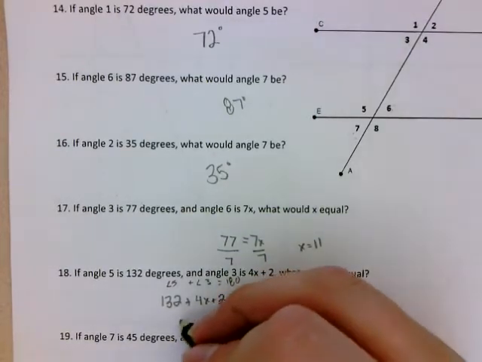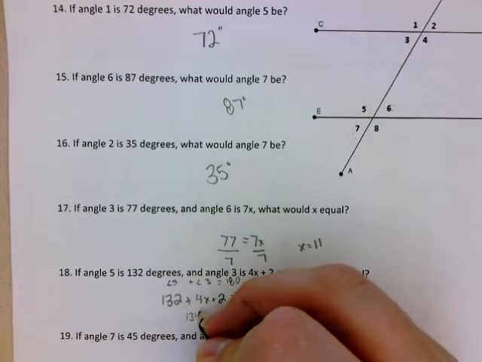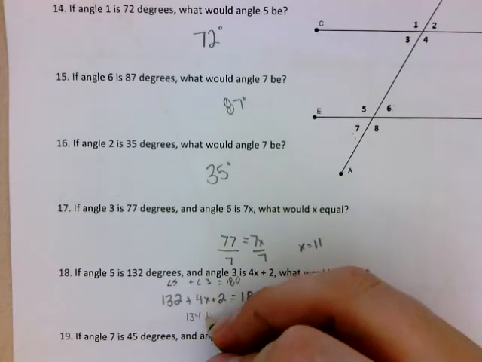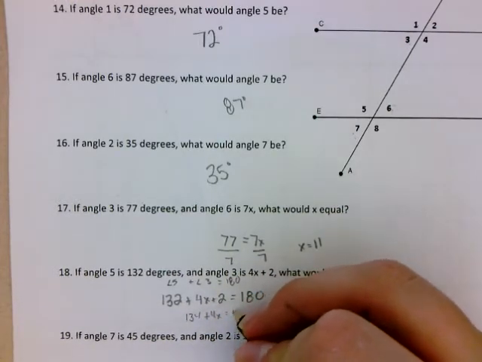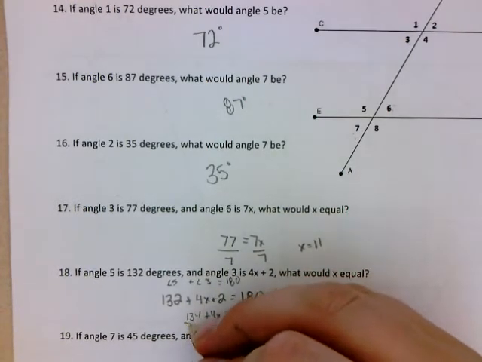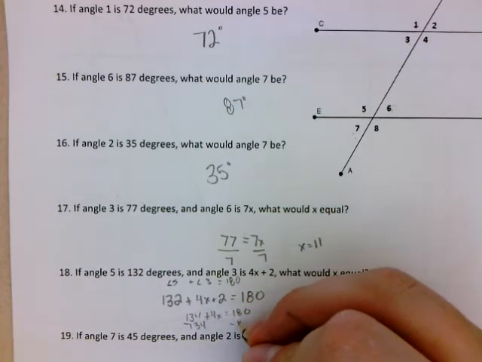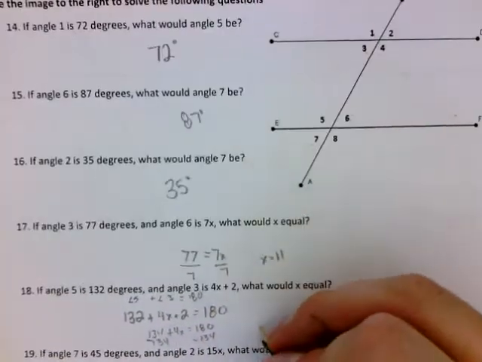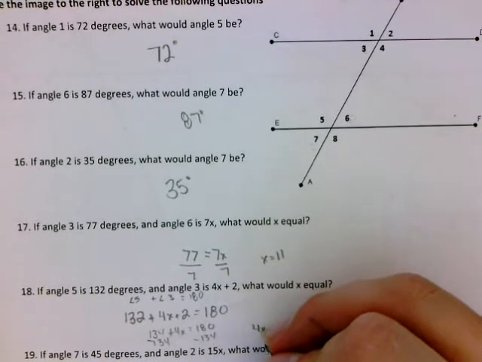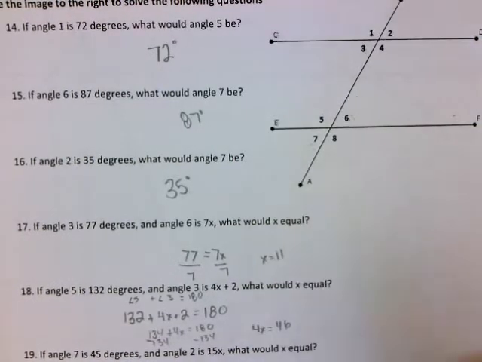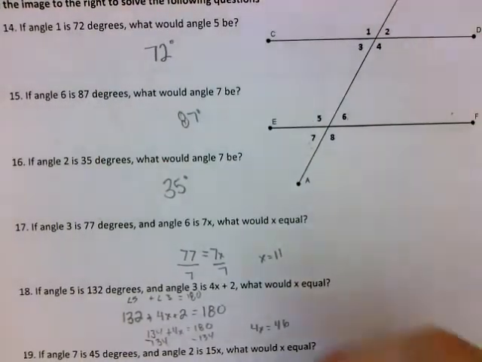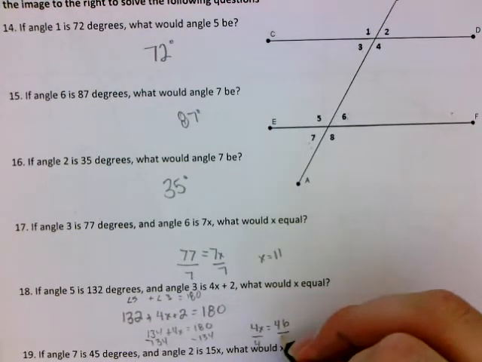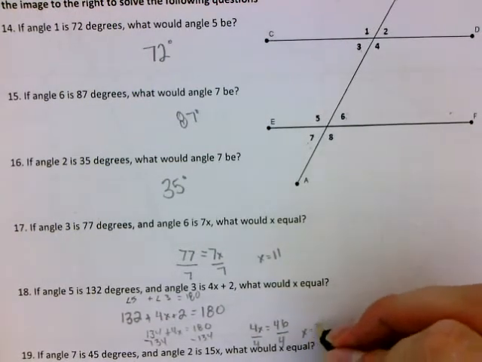We get 134 when we combine 132 and 2, plus 4x equals 180. Subtract 134 from both sides. You should get 4x equals 46. Once you do, you can just divide both sides by 4, and x should give you 11.5.